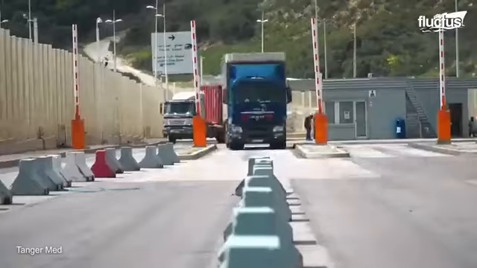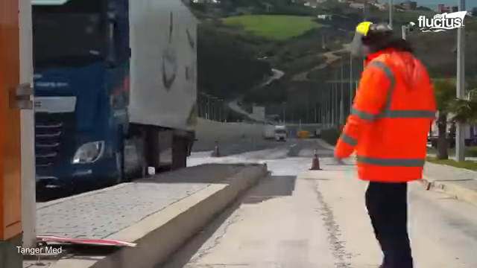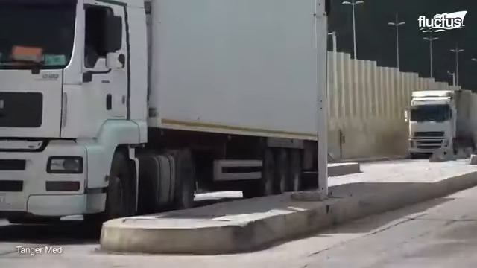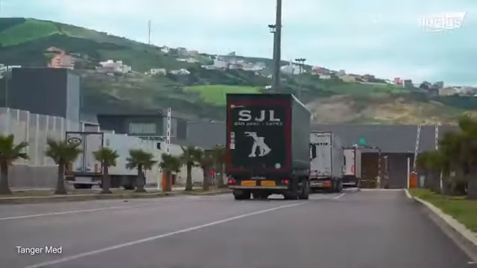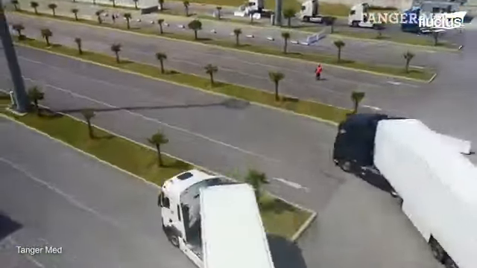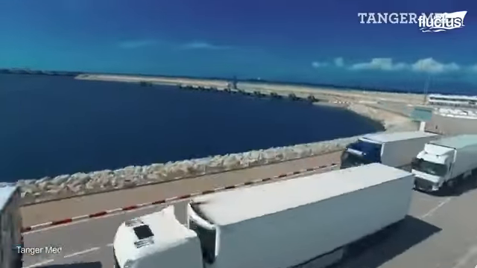Inside the port, the truck must go a specific way to avoid blocking port traffic. Some ports have import traffic separated from export traffic. This practice aims to optimize the processing time.